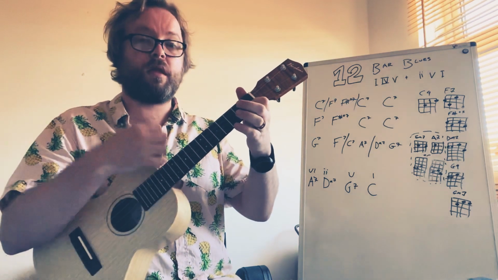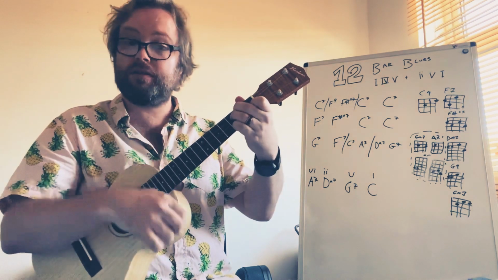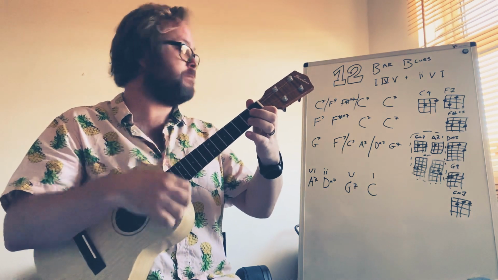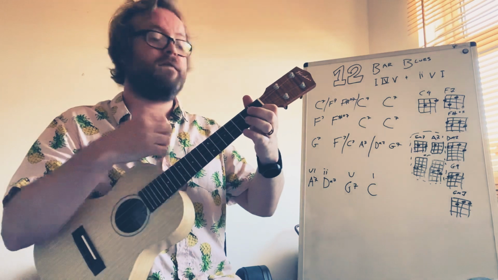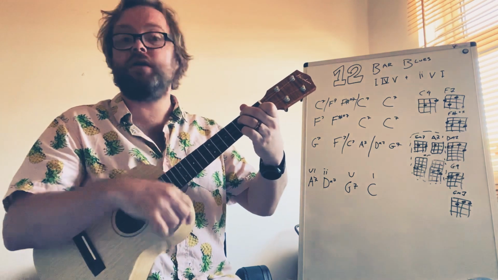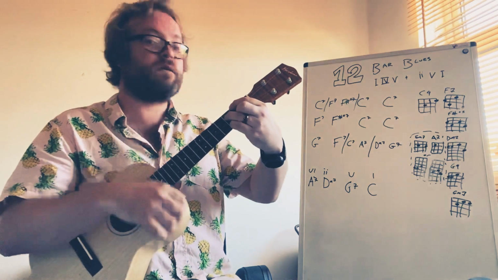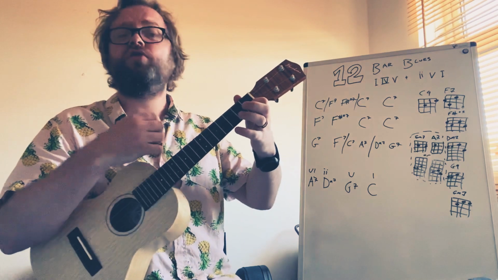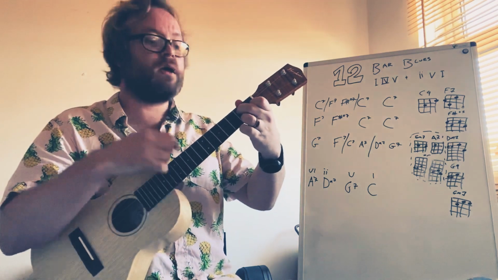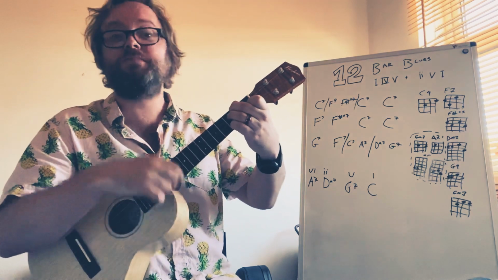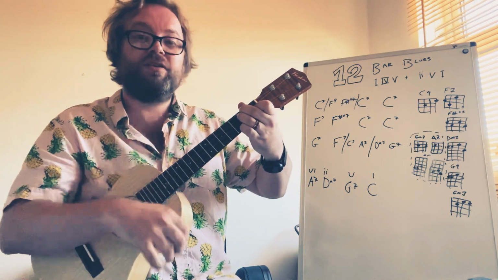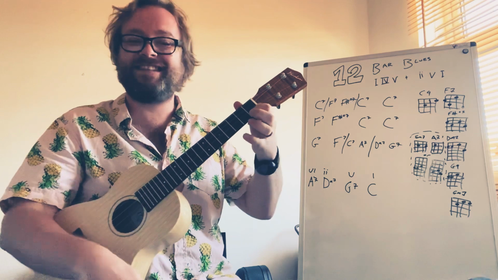1, 2, 3, 4, C7. Quick change, F7 to the diminished. Back to C7. And we have our F7 to the diminished. C7. G7, F7, here's our nice progression, C7, A7, D minor 7, G7. Isn't that lovely?